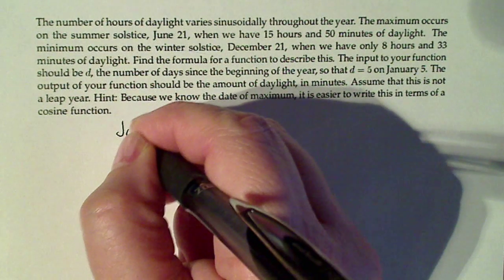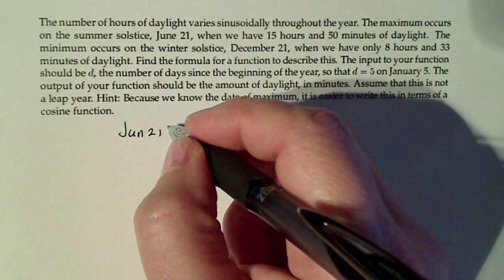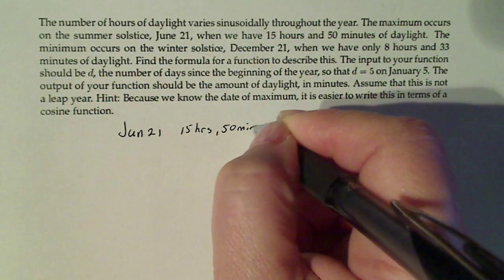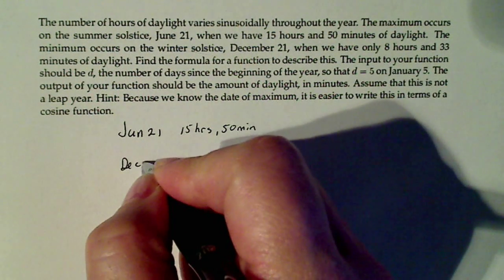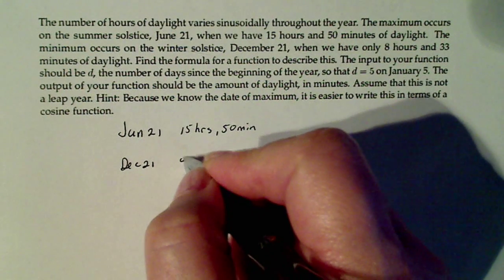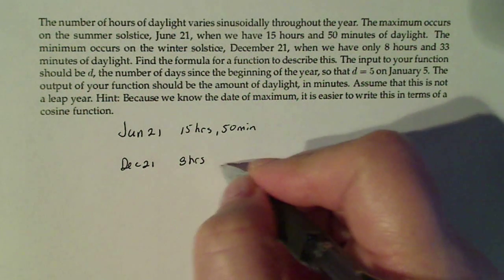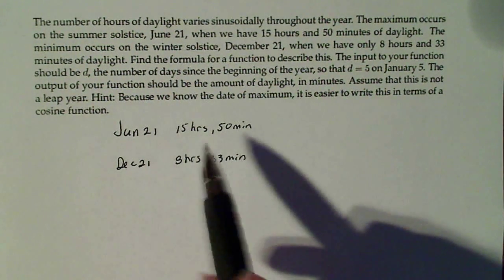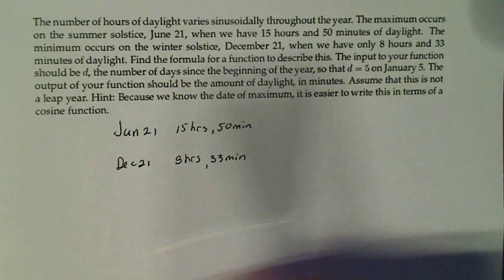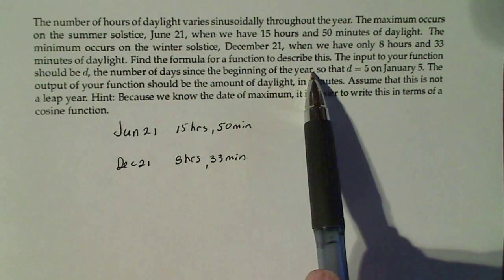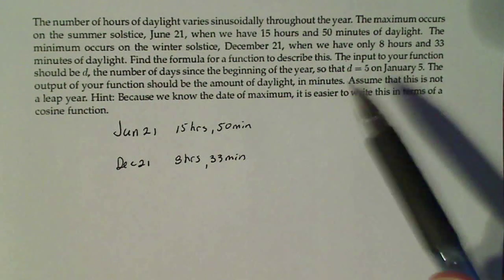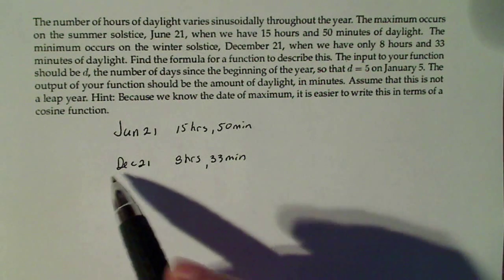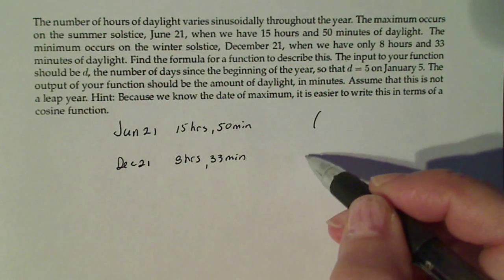So we know that on June 21st, there is 15 hours and 50 minutes of daylight, and on December 21st, there is 8 hours and 33 minutes of daylight. Now, this is going to be our ordered pairs. They say the input of your function should be d, the number of days since the beginning of the year. So d equals 5 is on January 5th. So I have to figure out how many days have passed by this time and by this time. That's the first part of my ordered pair.